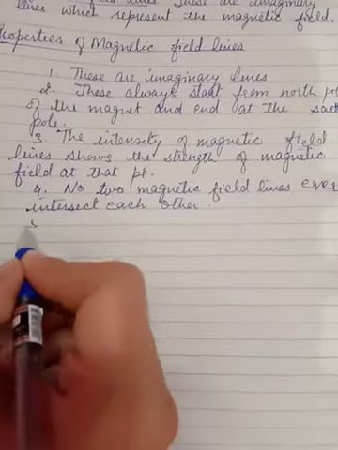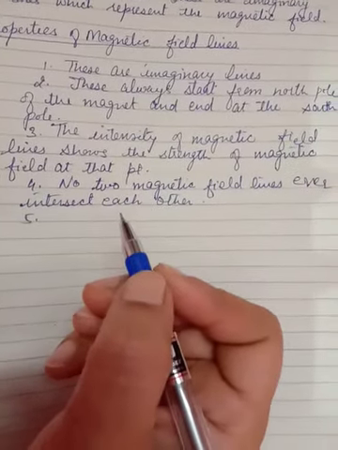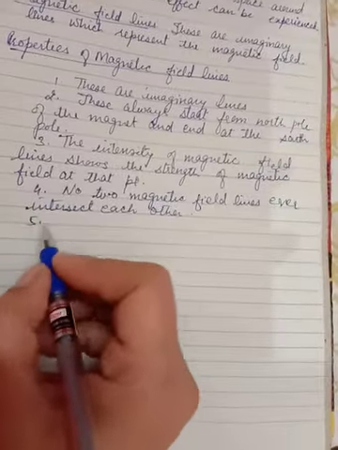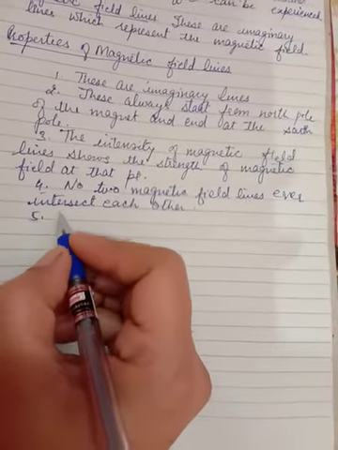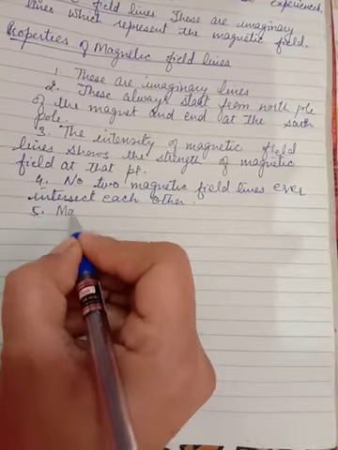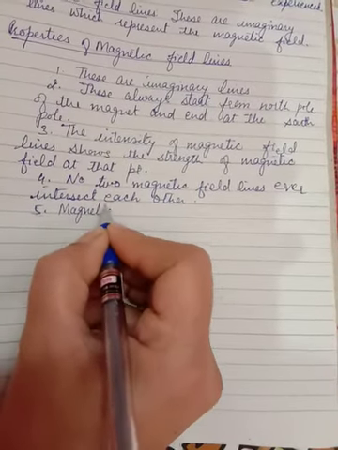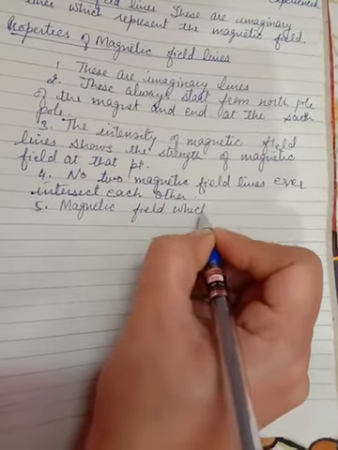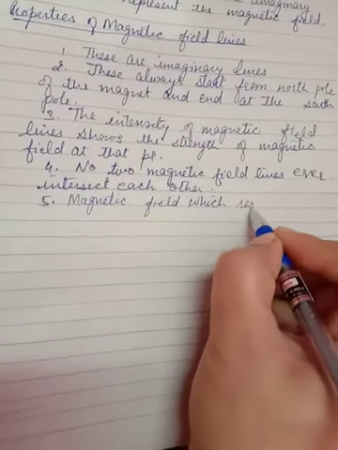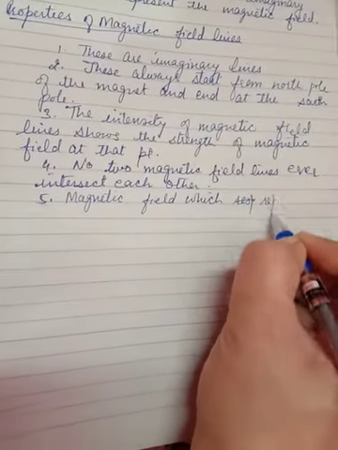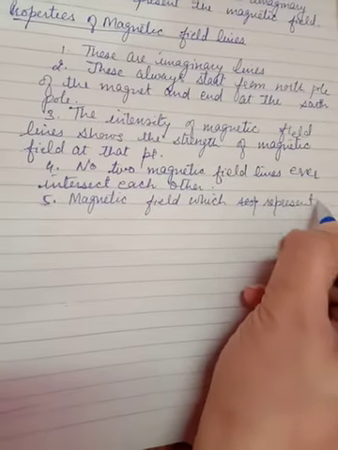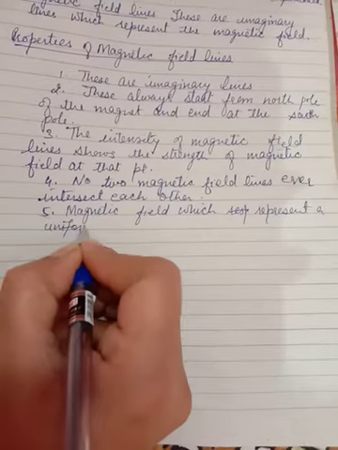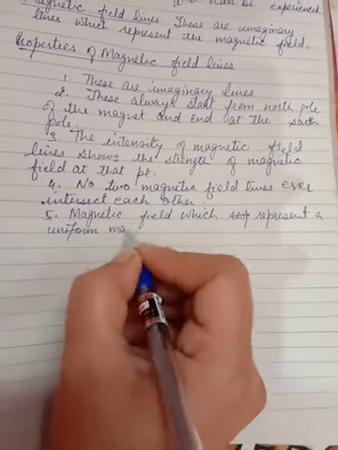And the fifth property is that magnetic field lines which represent a uniform magnetic field are parallel straight lines.